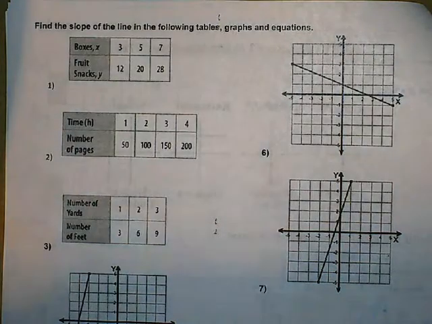Now let's see if you guys can practice some of these on your own. I will be taking volunteers to come demonstrate how to find the constant rate of change or the slope from tables, graphs, and equations. Please begin to work while I set things up, and then I will start calling you up to show the class how to find the constant rate of change and the slope.